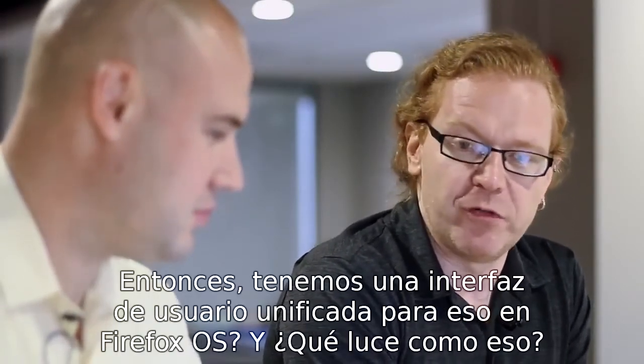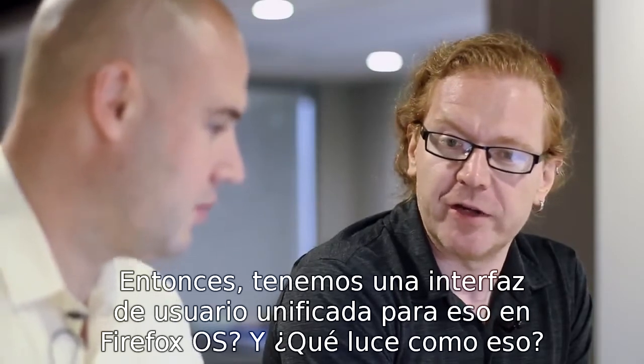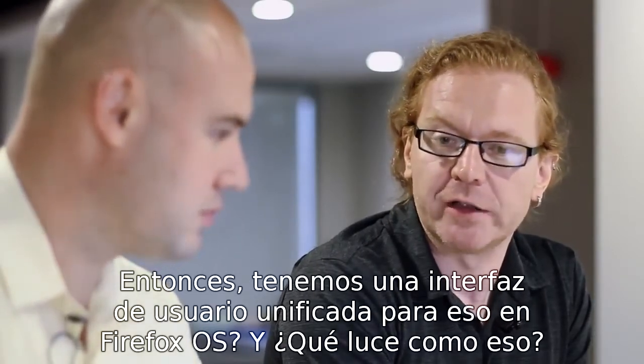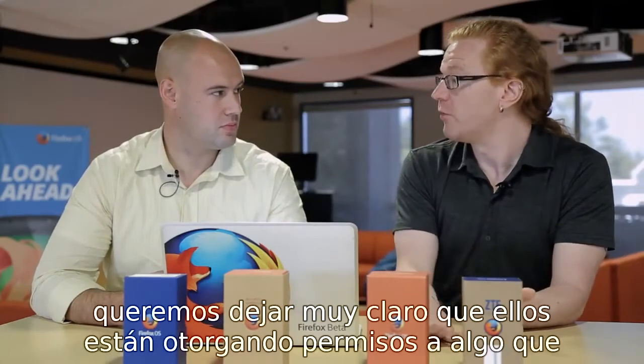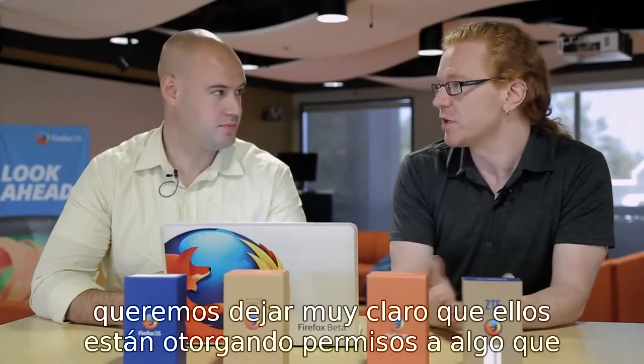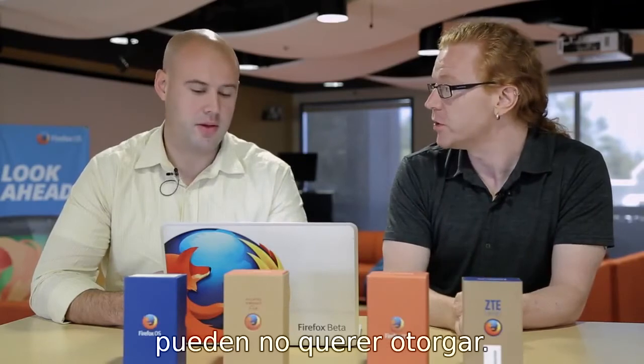Exactly. So do we have a unified UI for that in Firefox OS? And what does that look like? So we don't want to overwhelm our end users, but at the same time, we want to make it very obvious that they're granting permission to something that they might not want to give permission to.